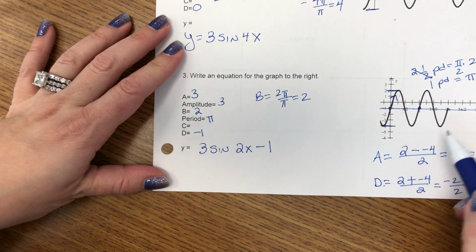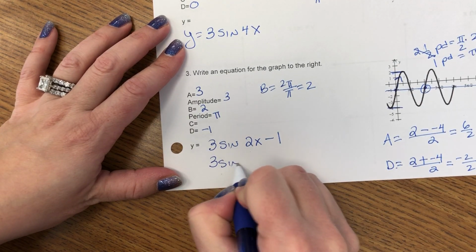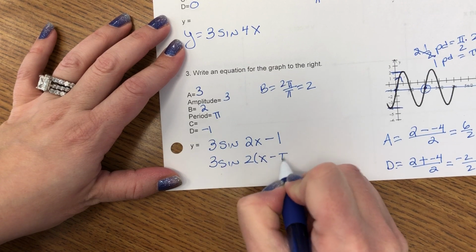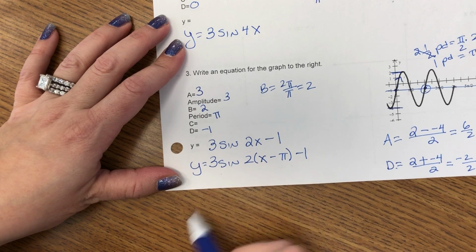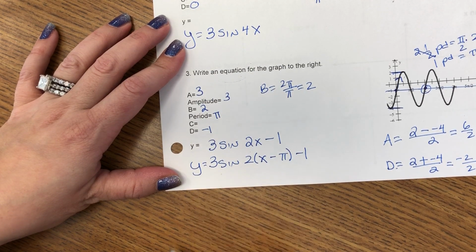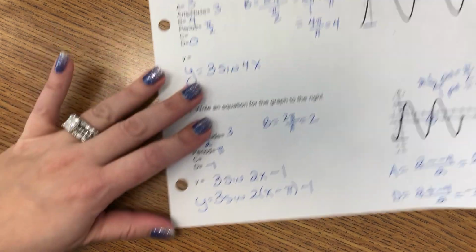Just for review purposes, I'll choose this value for sine as well, so you can see what that would look like to the right, pi. Don't forget y equals when you're writing an equation. You need a y equals. Okay, that is those equations.